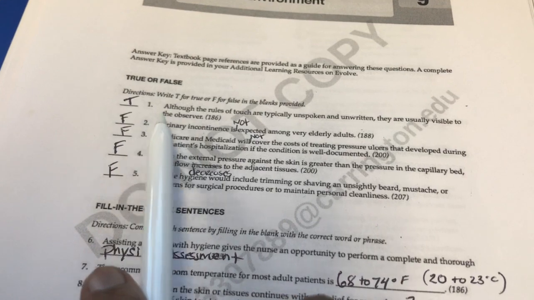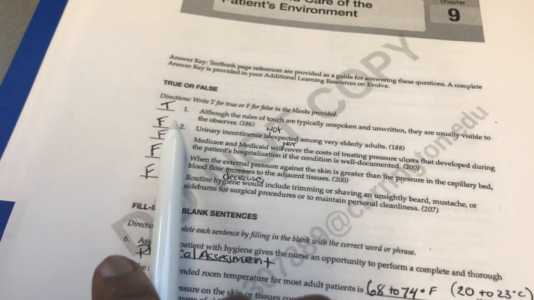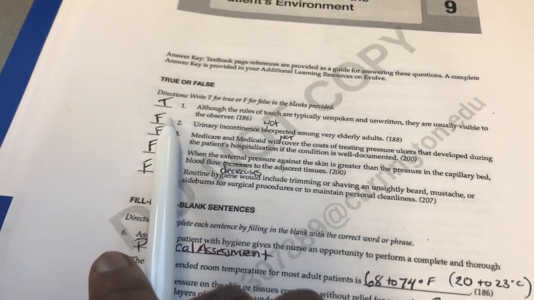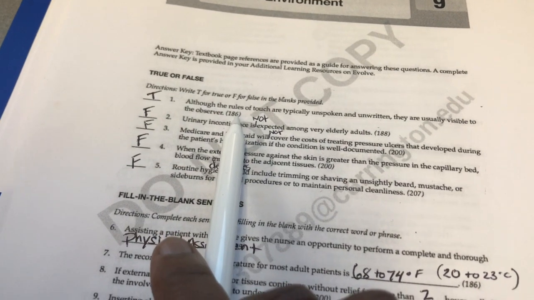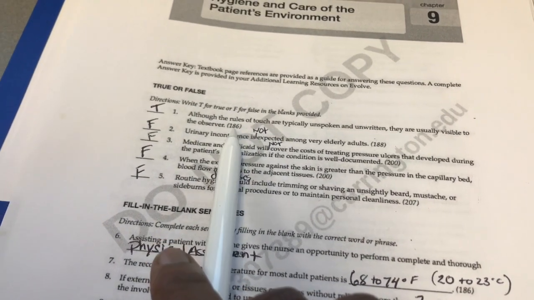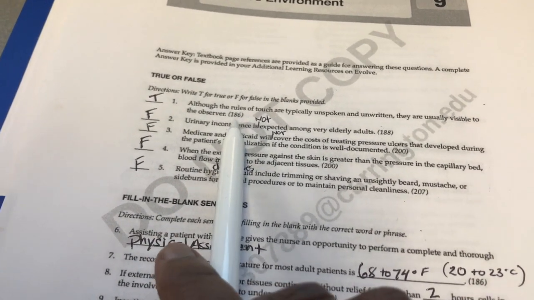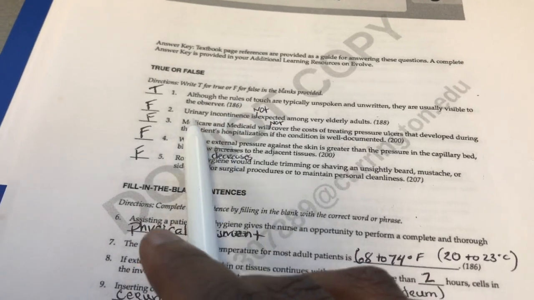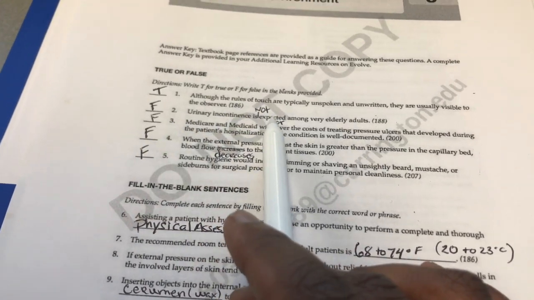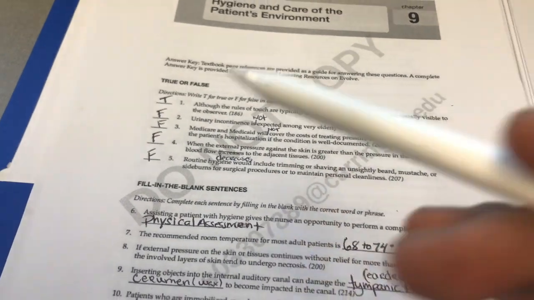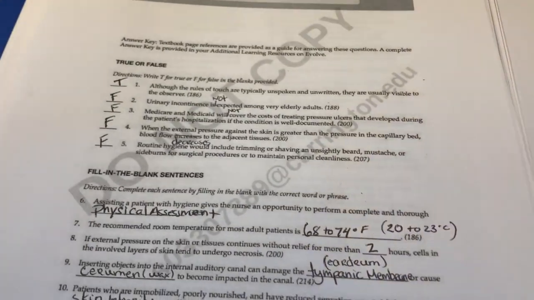So I'll make sure that I read the answer, come up with the answer on my own, and then I'll go to the page number and see if my answer is correct. If it's not correct, it's no big deal. I switch it. It'll be false. And I correct it so that way I know when I'm studying that one is false. That one is true.